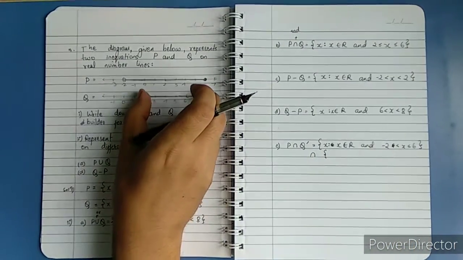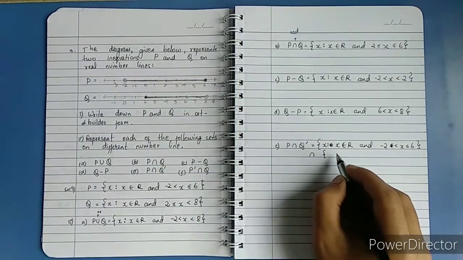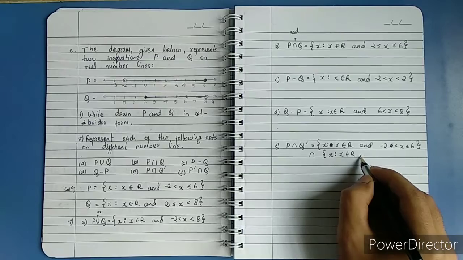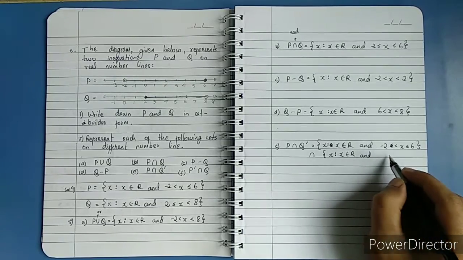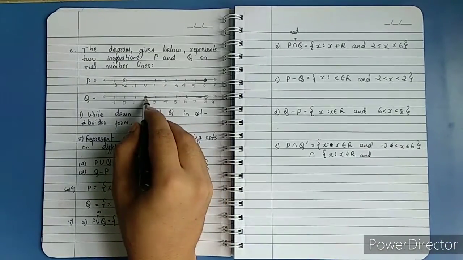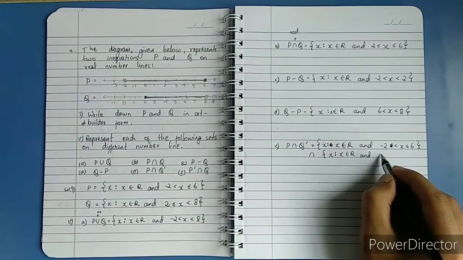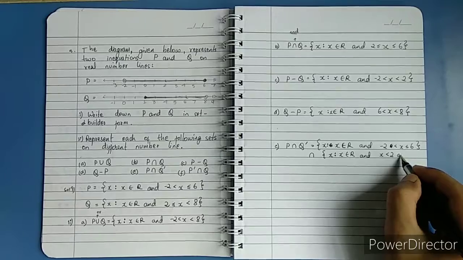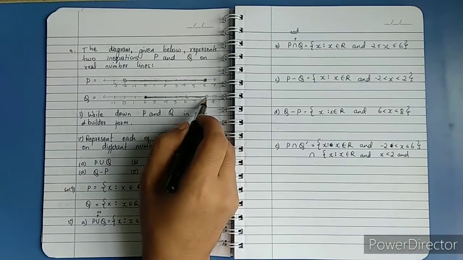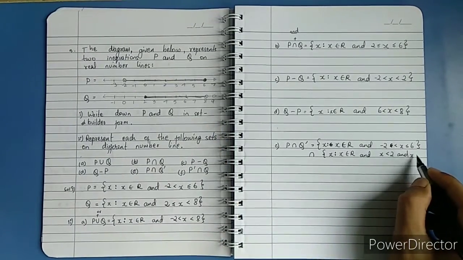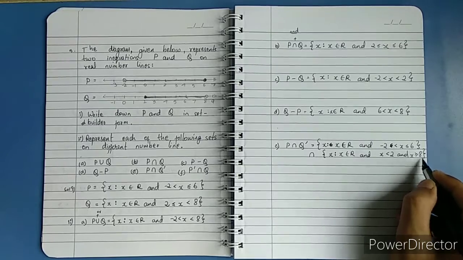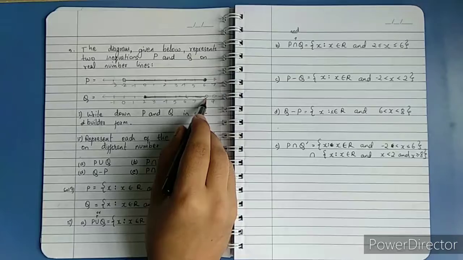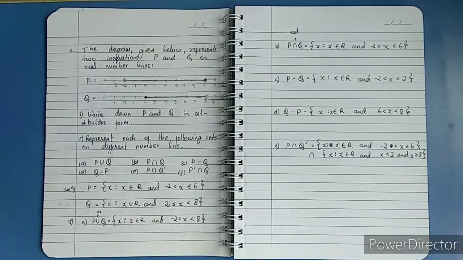Q is this much. So Q complement will become x such that x belongs to a real number and x is less than 2 or x is greater than or equal to 8. If 2 is included in Q, it is excluded here. If 8 is excluded in Q, it is included here.